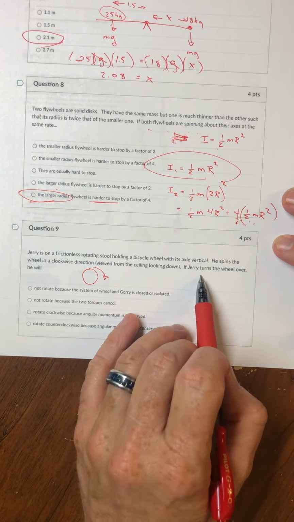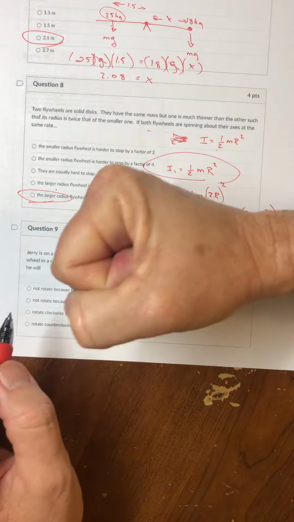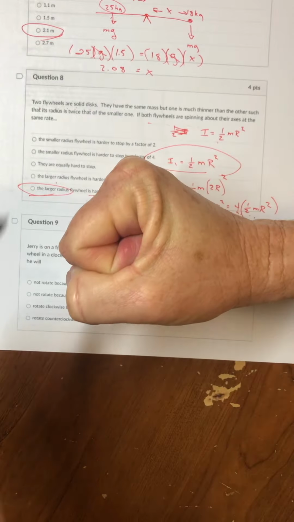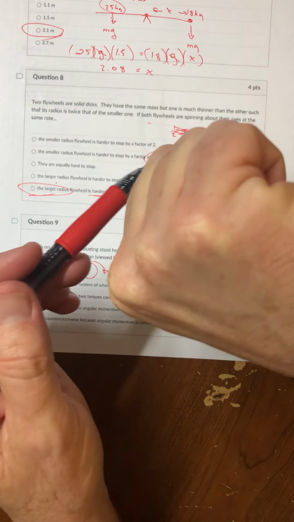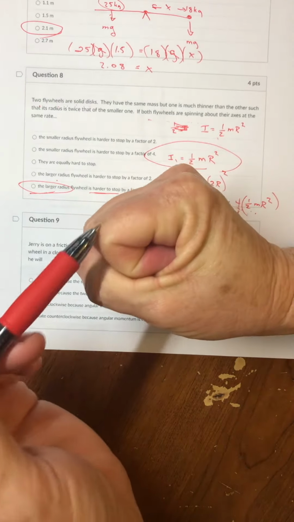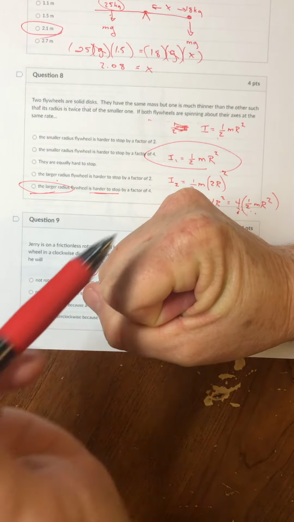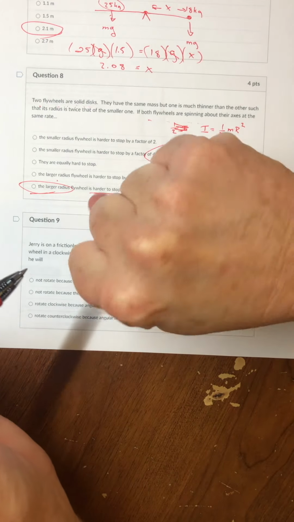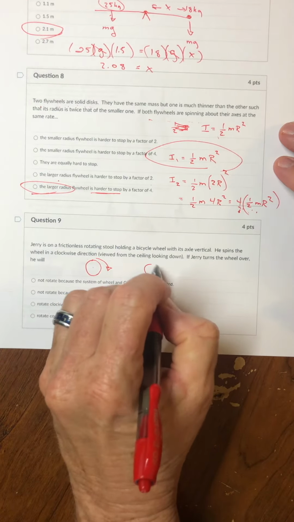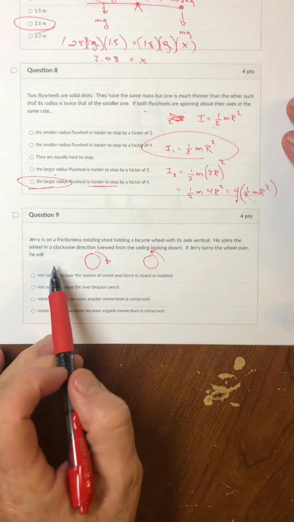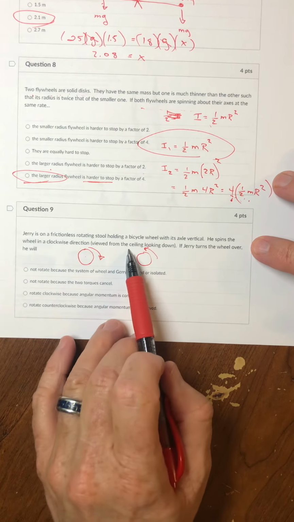If Jerry turns the wheel over, so if you were to hold a wheel turning this way, and as you turn it over, let's see, so it goes from my finger knuckle to my hand knuckle like that, okay. When you turn it over, it now is going the other direction. Okay. So he spins the wheel in a clockwise direction.